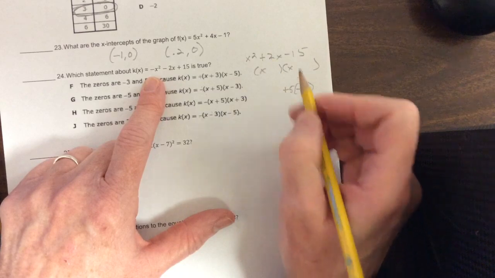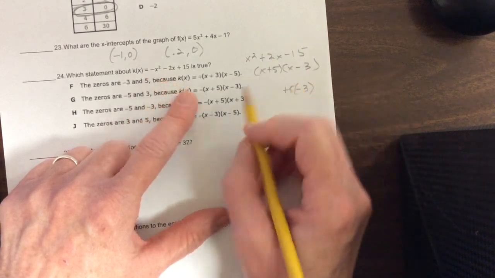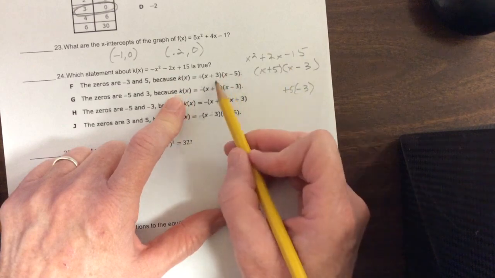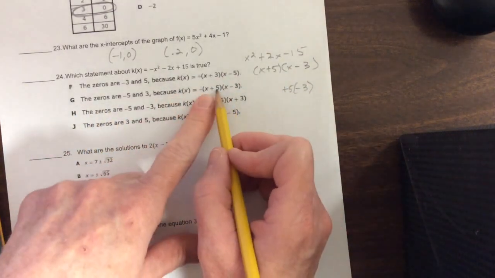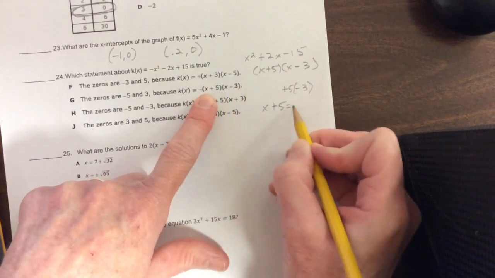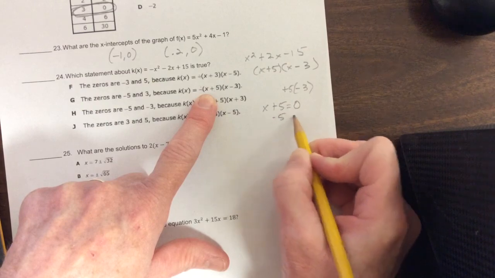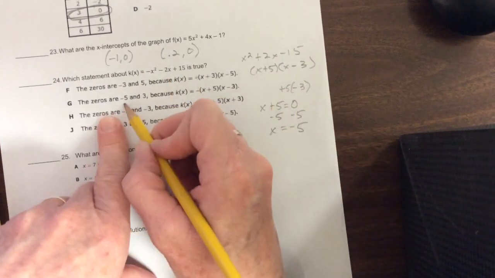Because we want it to add up to 2. So +5 and -3. Therefore, your answer is +5 minus 3. There's your answer. Okay, and then we set them to 0. So we have x plus 5 equals 0. We need to move the 5. So x equals -5, which works.